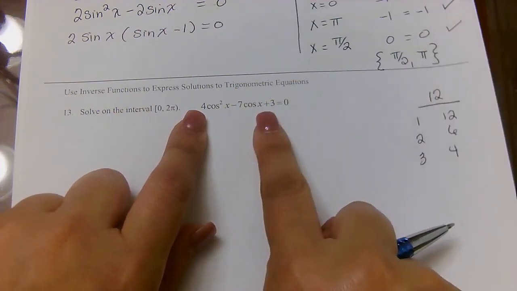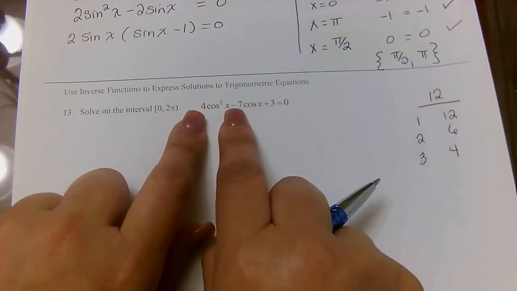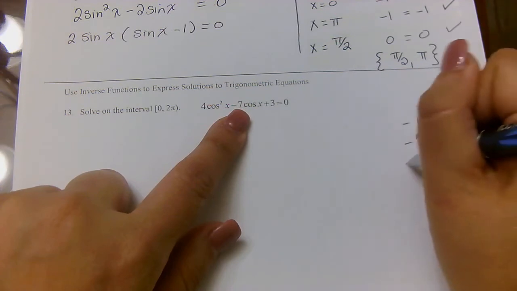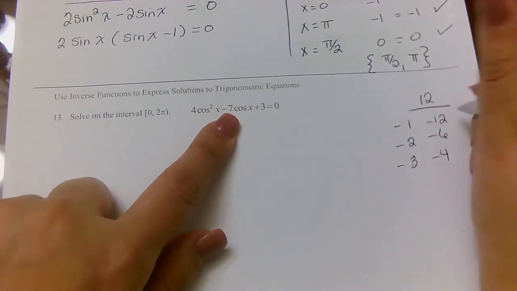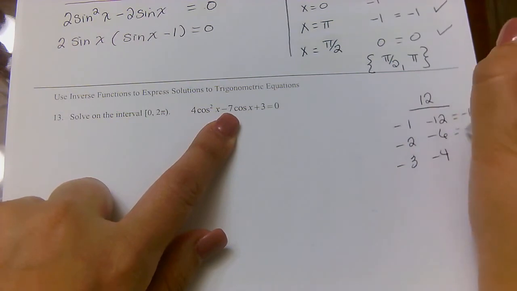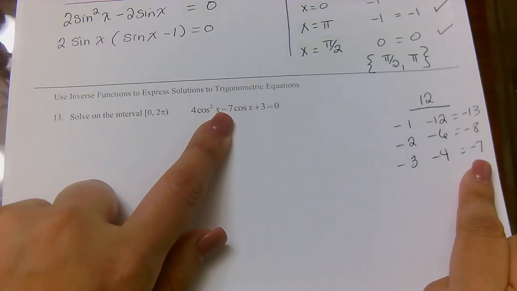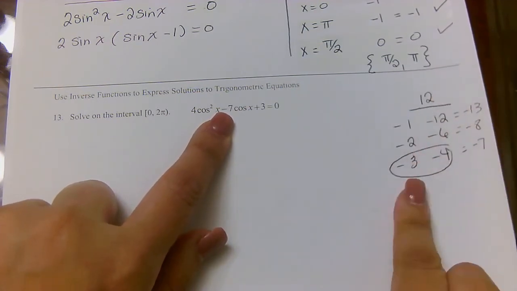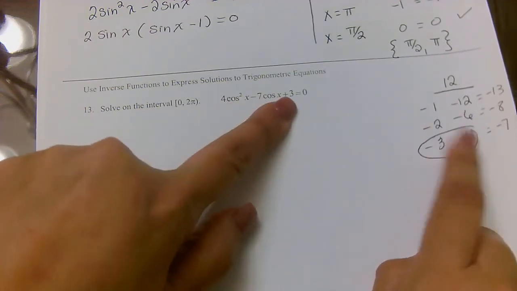Because this is a positive value, that means these two values are going to be the same, which is a negative. Okay? Now I'm going to go across and add these two together. This will be a negative 13, negative 8, and negative 7. Since I'm looking for the b to be negative 7, I'm going to use these two values. Okay? Let's go ahead and plug it in, and hopefully you can see you're going to use the 4 with the 4 and the 3 with the 3.